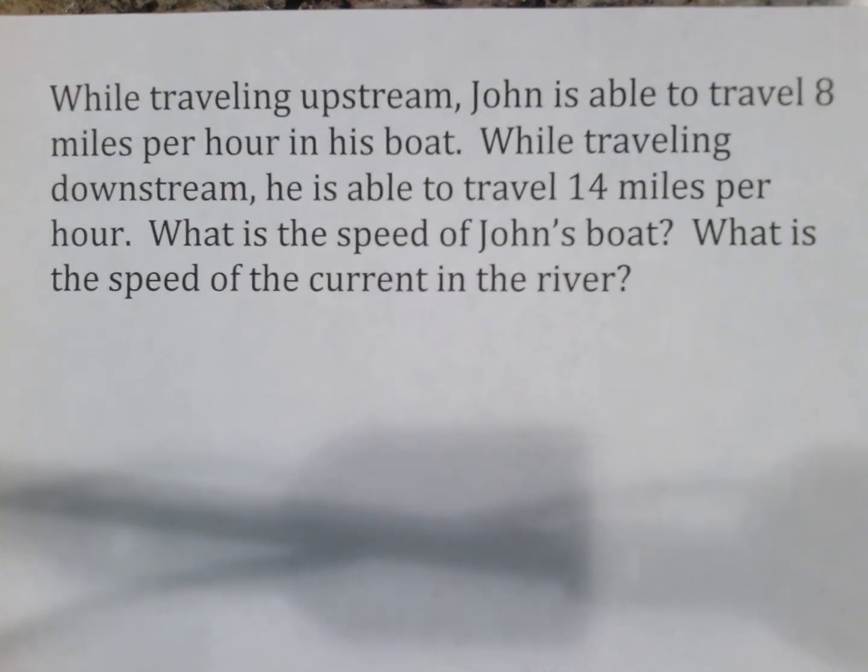Another one: while traveling upstream, John is able to travel 8 miles per hour in his boat. While traveling downstream, he's able to travel 14 miles per hour. What's the speed of John's boat, and what is the speed of the current?